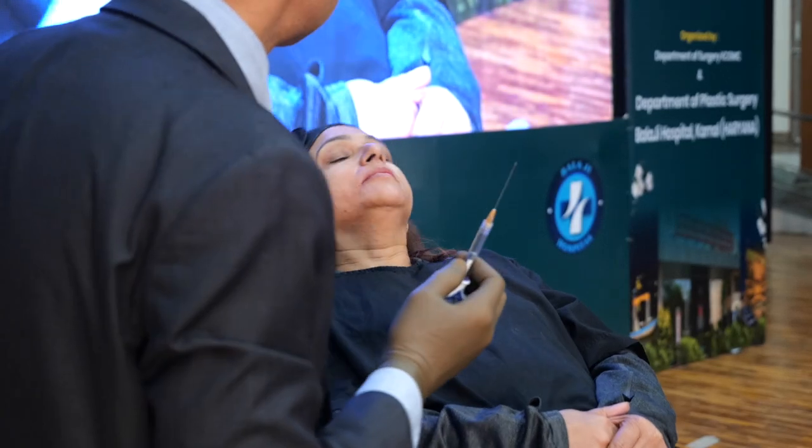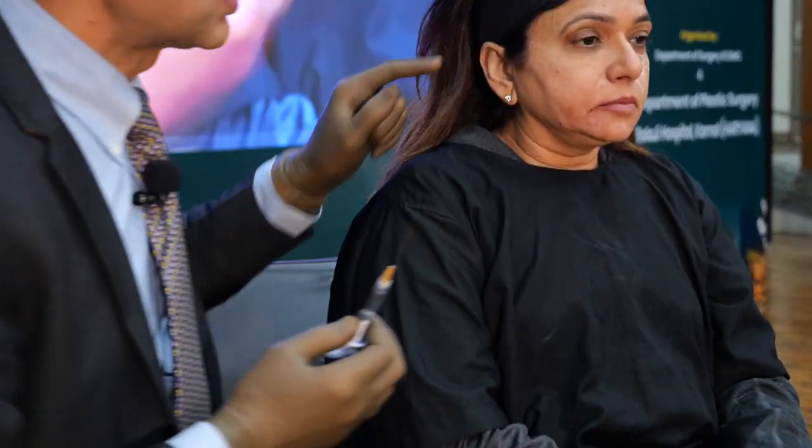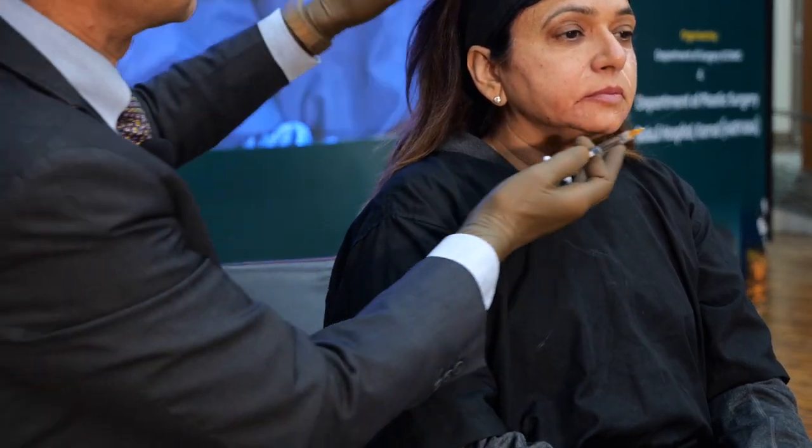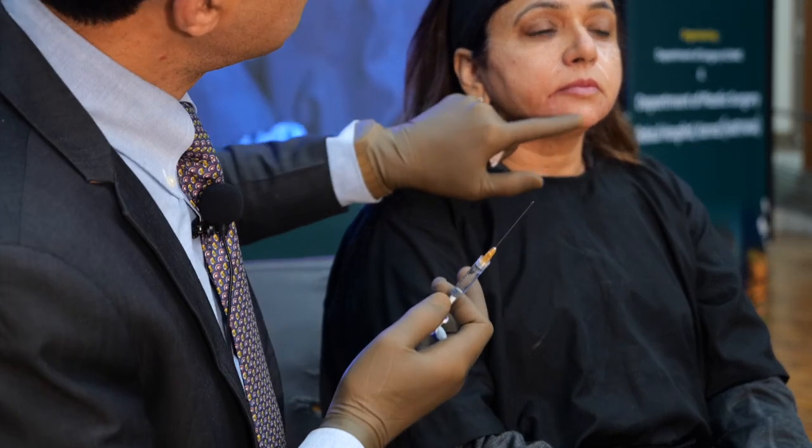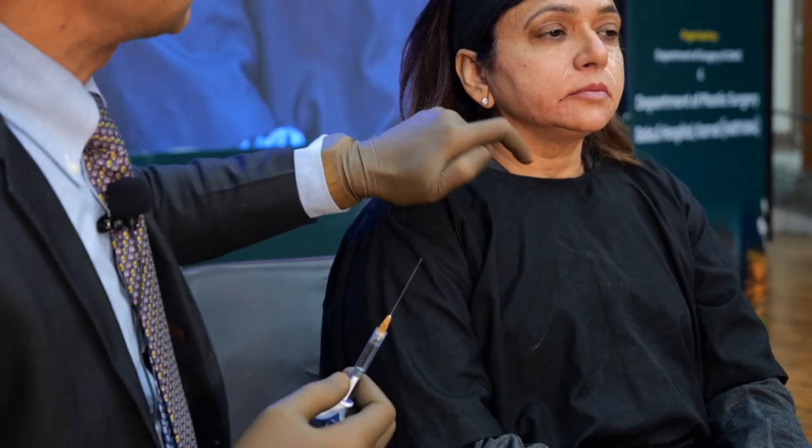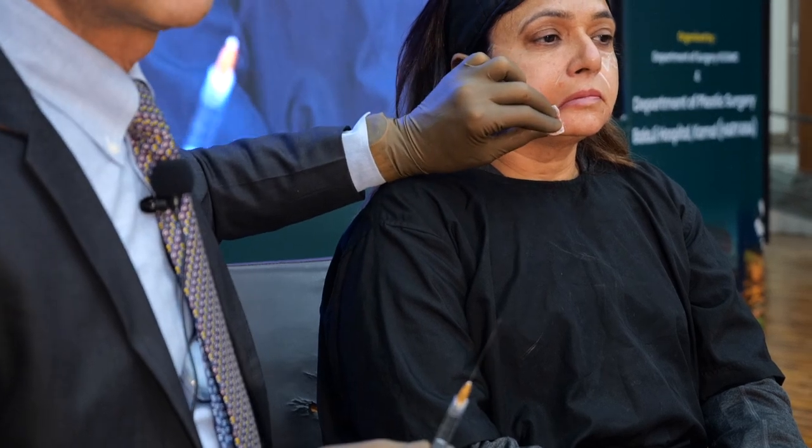Can you sit down, please? And you can see it's a very natural fullness of the upper as well as lower lip. It's primarily because I used only 0.3 ml, 0.15 in each quarter.